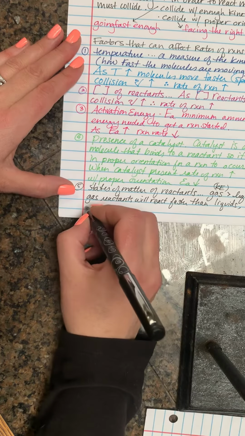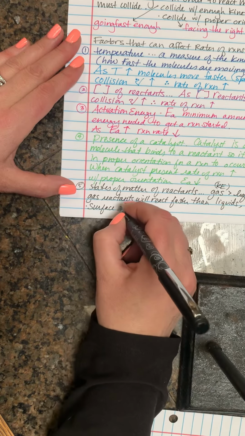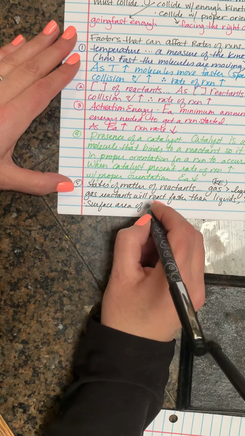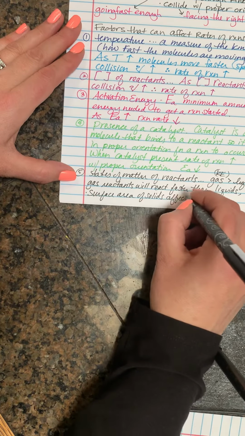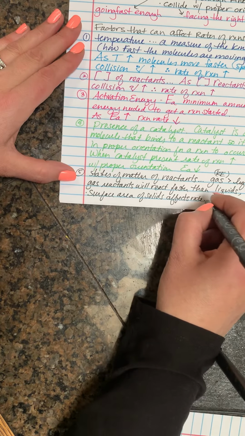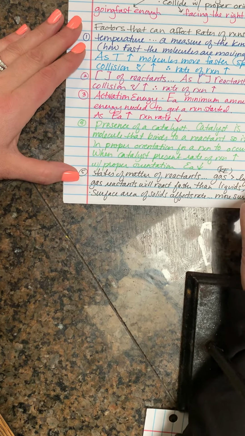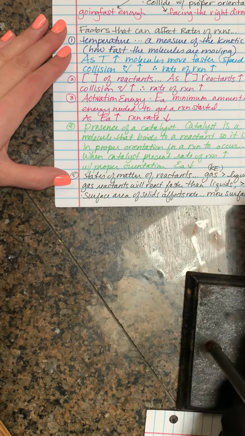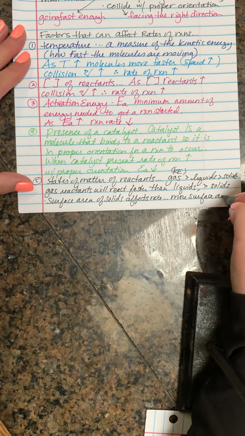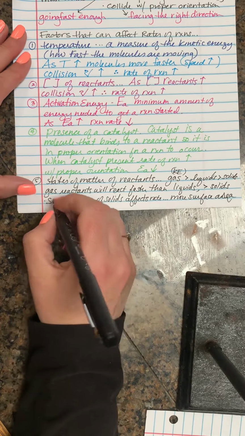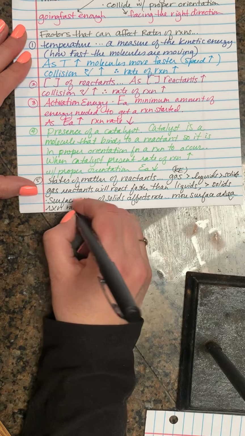The other thing you want to remember is that surface area can make a difference too. Surface area of solids affects rate. And that is, with more surface area, the reaction rate will go up.